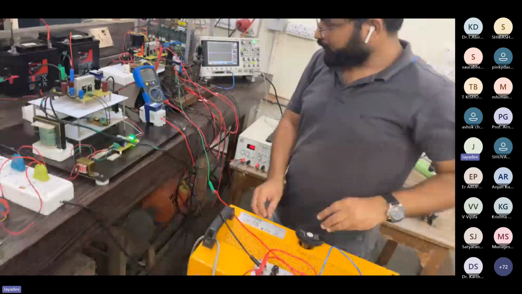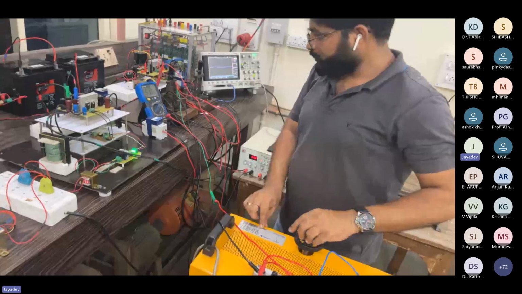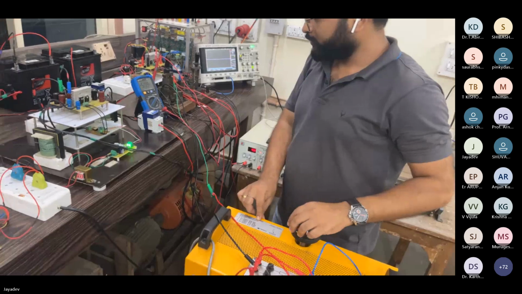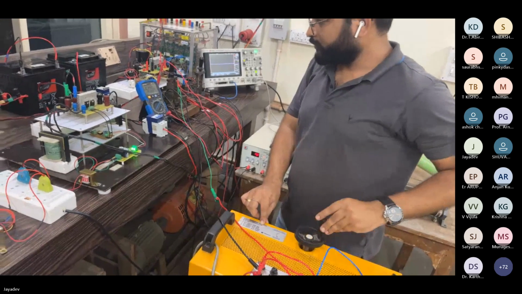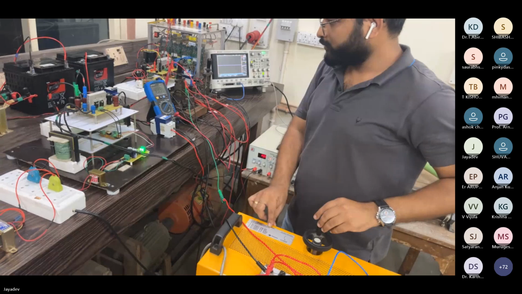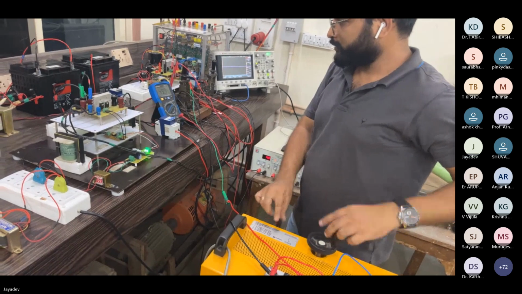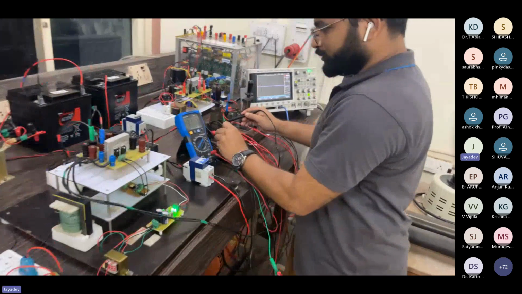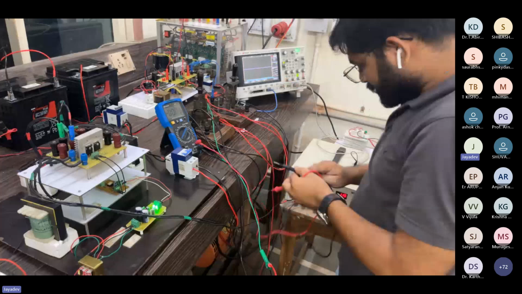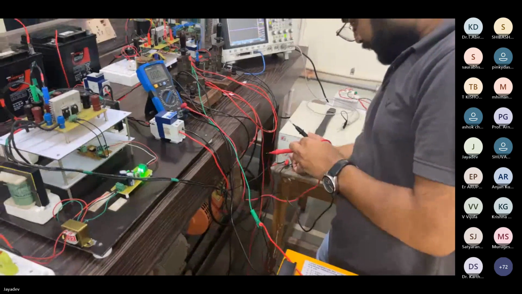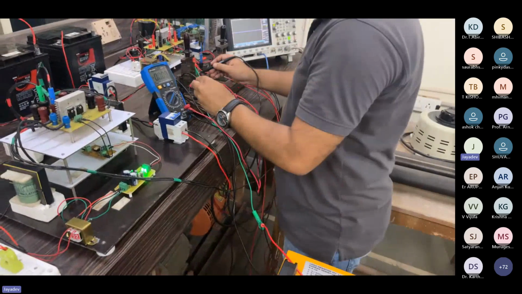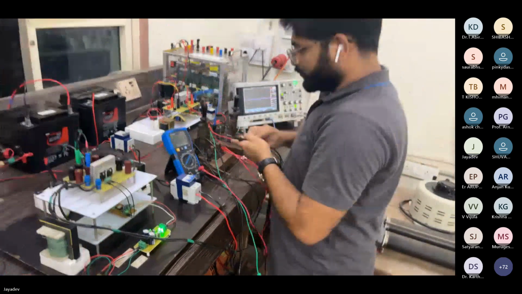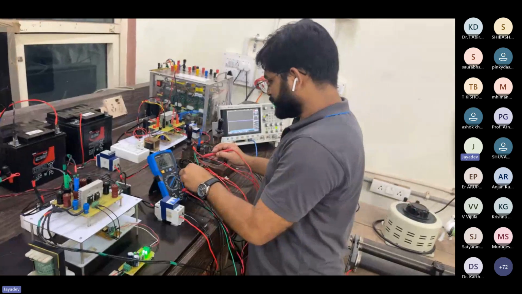You can change this resistance value and make it 50. Okay, it's around 50. We'll check the SEPIC converter output. This is 31, so we'll increase the input voltage to make it 50. Okay, both voltages are 50. So now we can integrate these two.